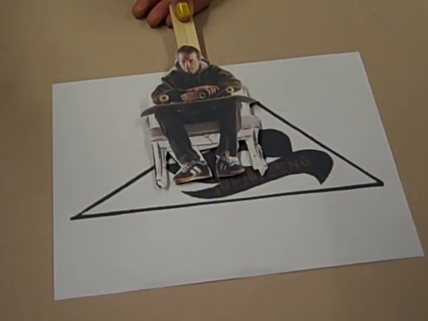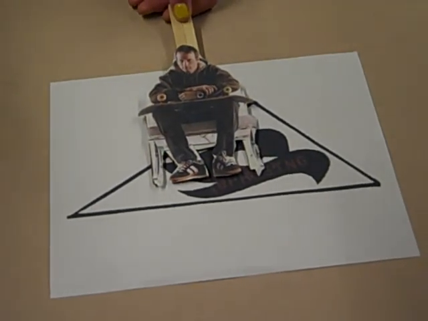Wow, that's a really big logo. Okay, thanks everyone for the help. Now I have to go jump.